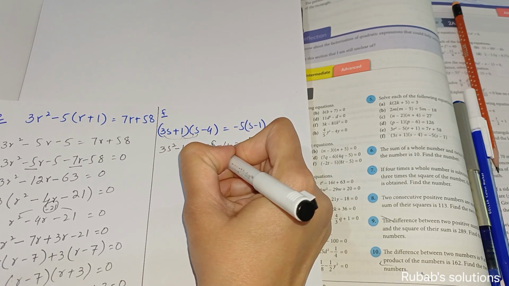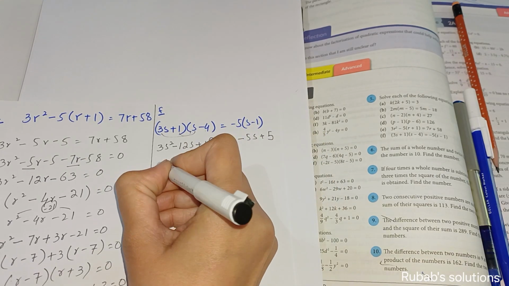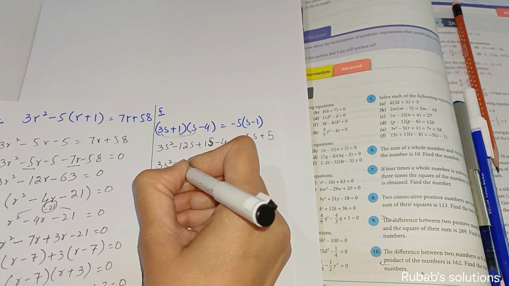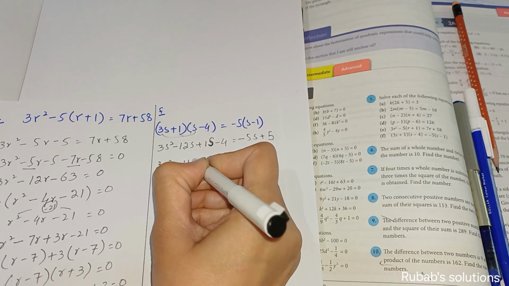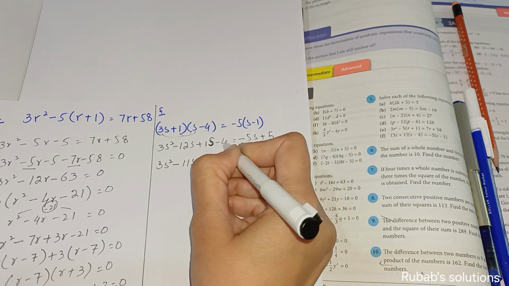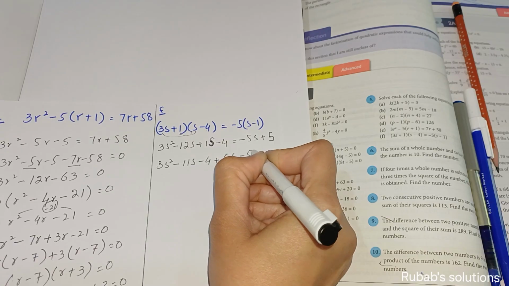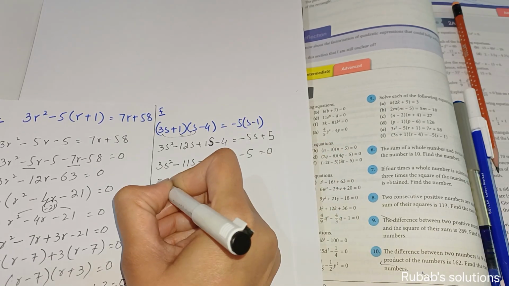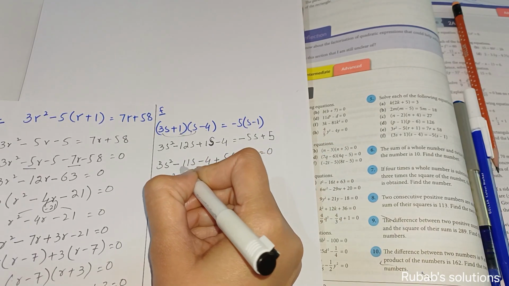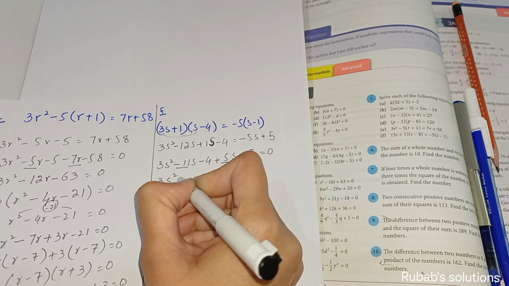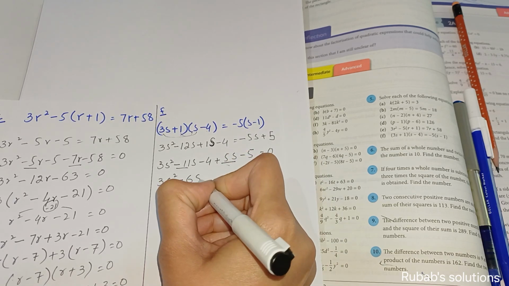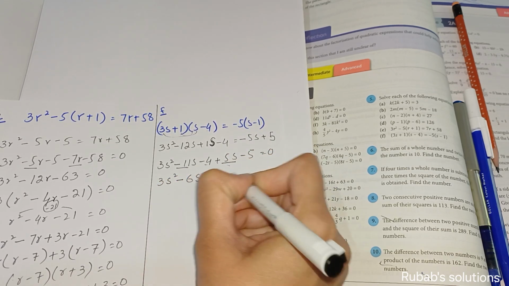This is s, not 15. Okay, so it will become 3s square minus 11s minus 4. This minus will become plus 5s and this plus will become minus 5 is equal to 0. 3s square minus 11s plus 5s, it will become minus 6s minus 9 is equal to 0.